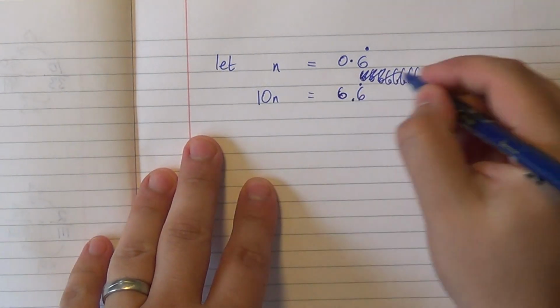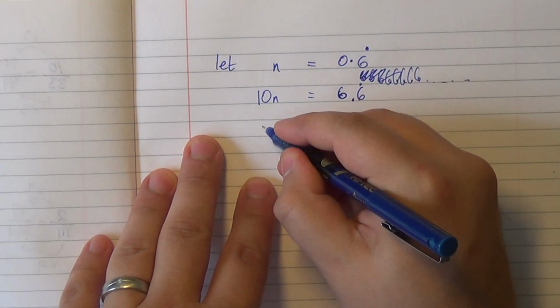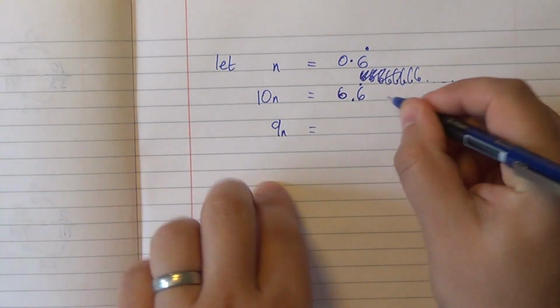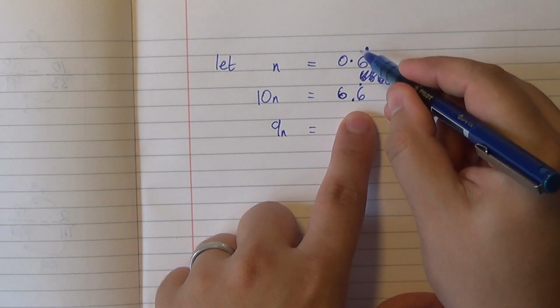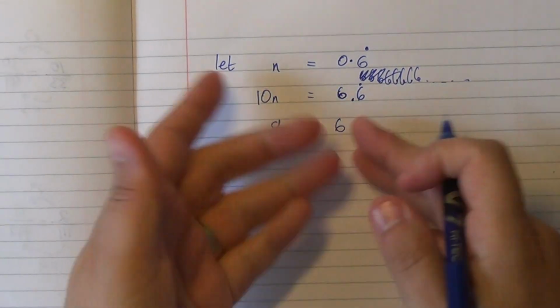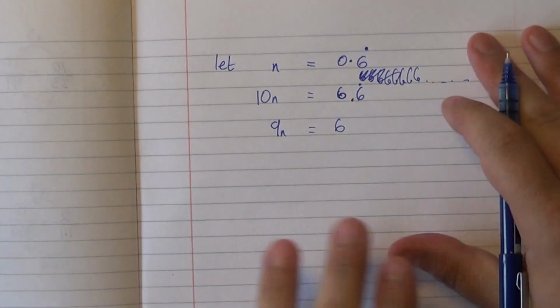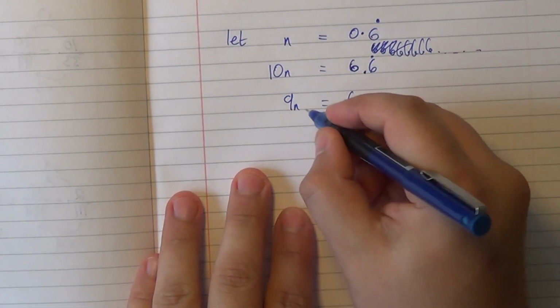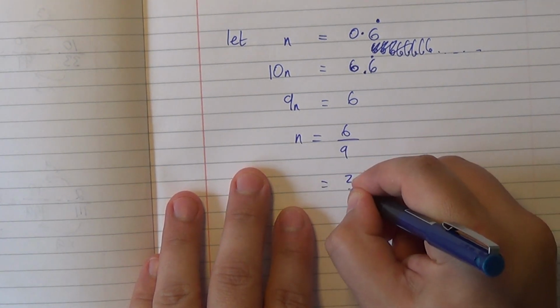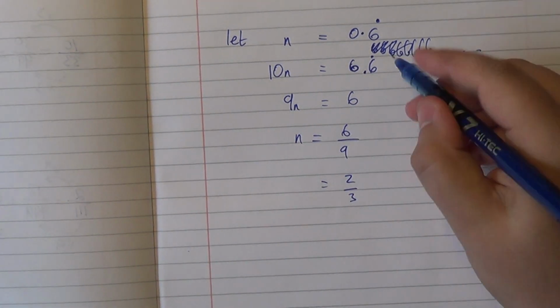If I now subtract these, I'll do it the other way up to make it simple. So 10n take n leaves 9n behind. 6.6 recurring, take away 0.6 recurring, leaves 6. And this piece of algebra now has no recurring decimals in it. We've got rid of the recurring problem. Simple algebra now, divide by 9 to solve it, we get 6/9.